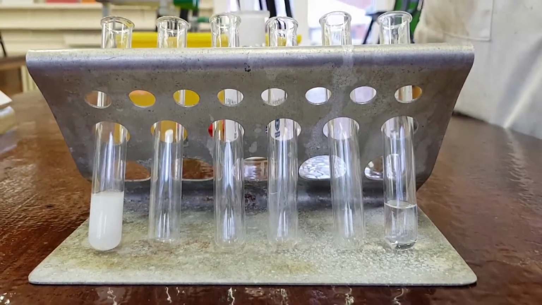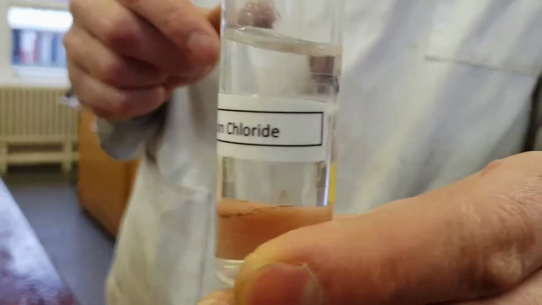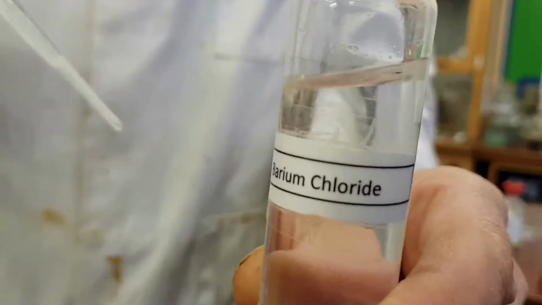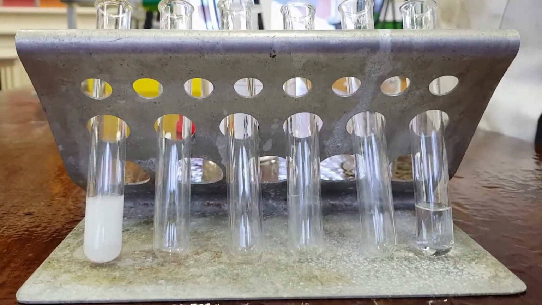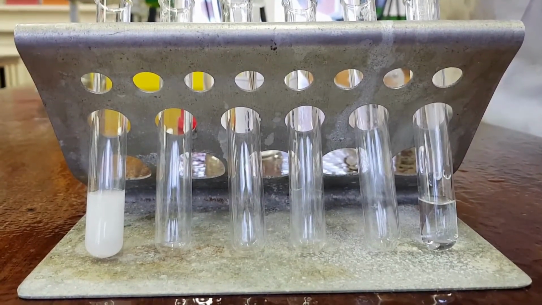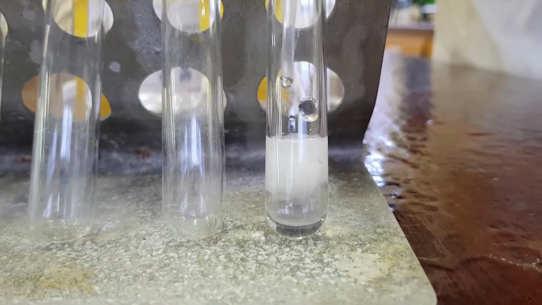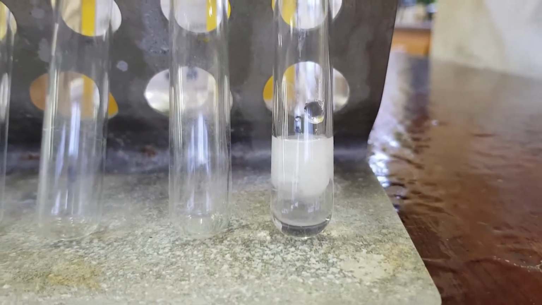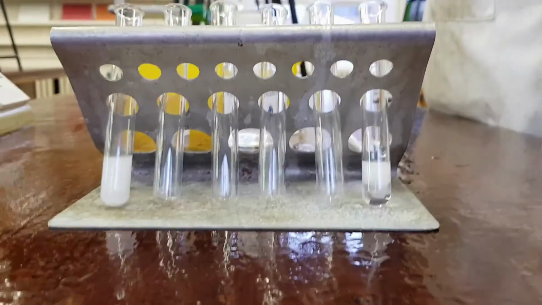So we're adding some hydrochloric acid simply to remove any impurities, and then the important reagent is barium chloride. And again, we only need to add a few drops of this. We can do this with very small quantities, and as the barium chloride is added to the sulfate solution, we end up with a lovely white precipitate that is diagnostic of a sulfate solution.